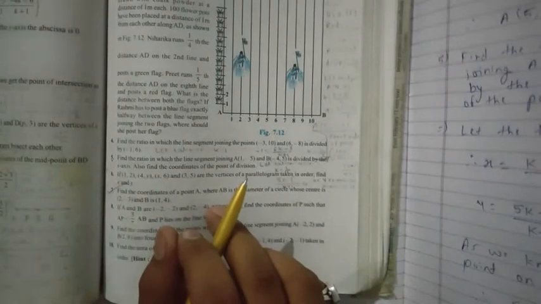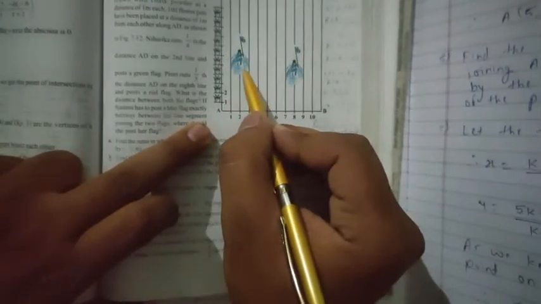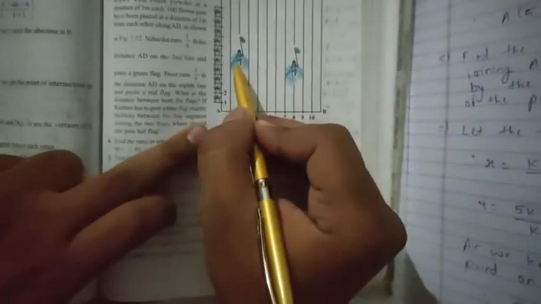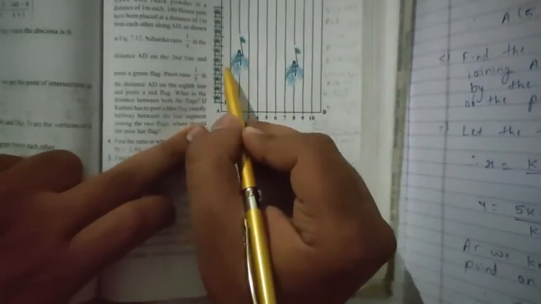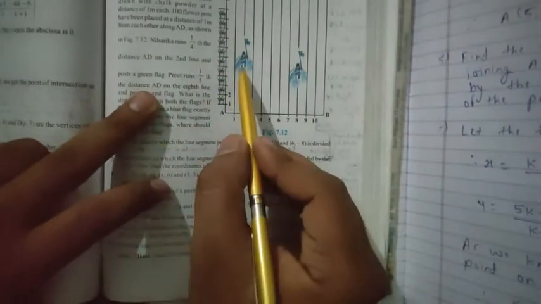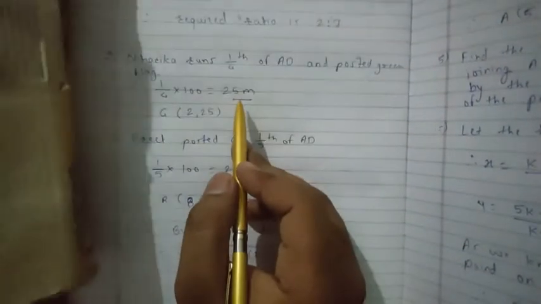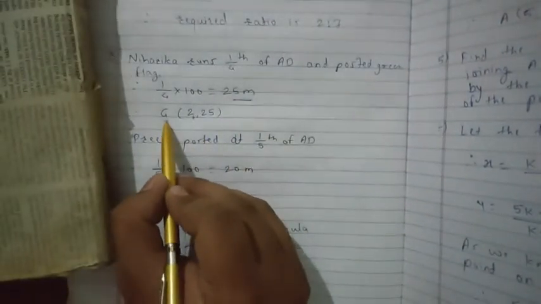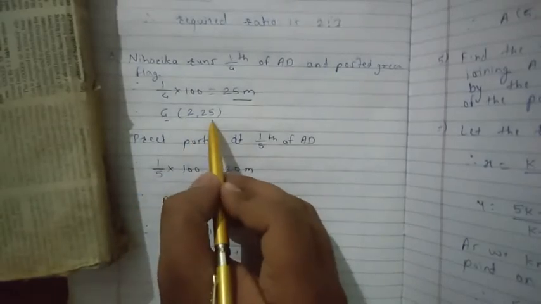So how are we going to write the coordinates of that point? To write down the coordinates, we must know which one is the x coordinate and which one is the y coordinate. Here the x coordinate is 2 because she is running on the second line. We can see that in this picture. And where she is right now is her y coordinate, which is 1/4 of the 100 meters, that is 25 meters. That's why I have said that the coordinates of point G are (2, 25).